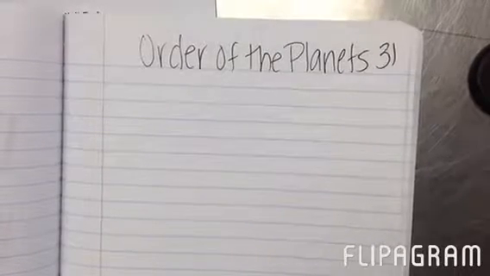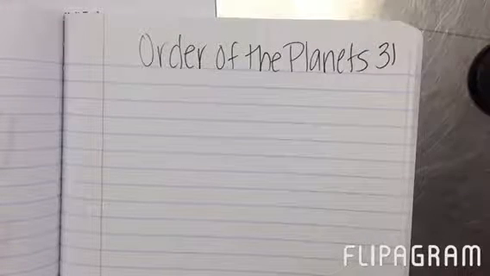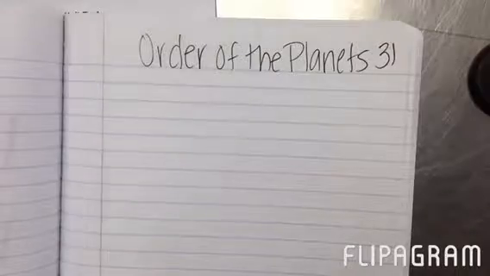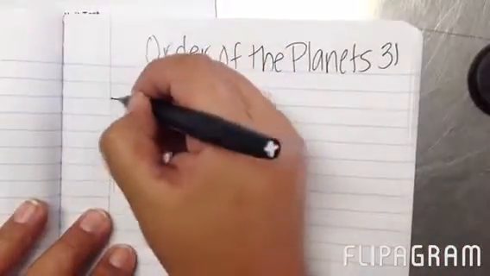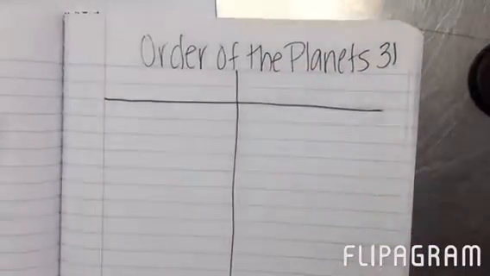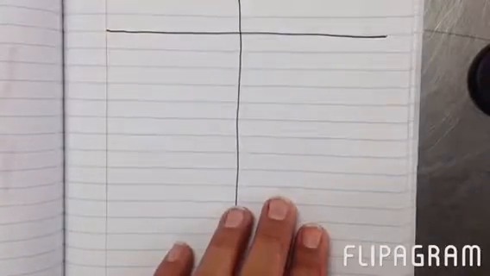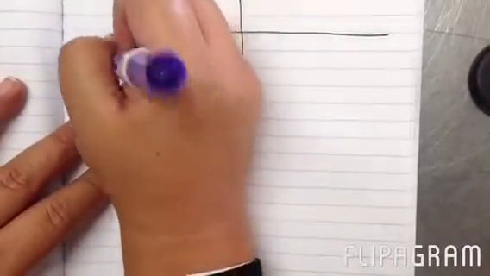Okay, so I'm going to start off by first creating a T-chart. So I have two sections. One section is going to be where I actually write the order of the planets, and then this is going to be the side where I actually create a funny way of trying to remember the order of the planets. So the first one is Mercury.